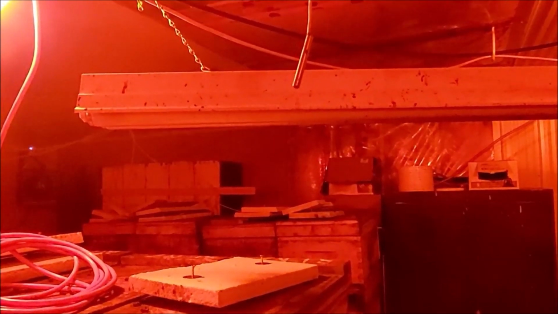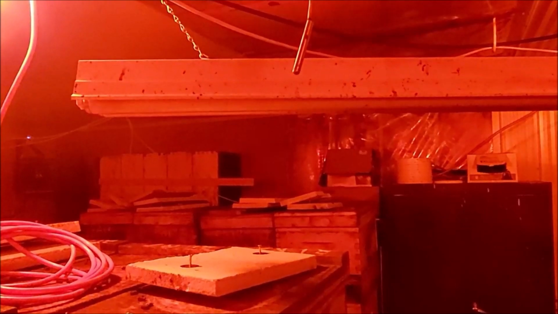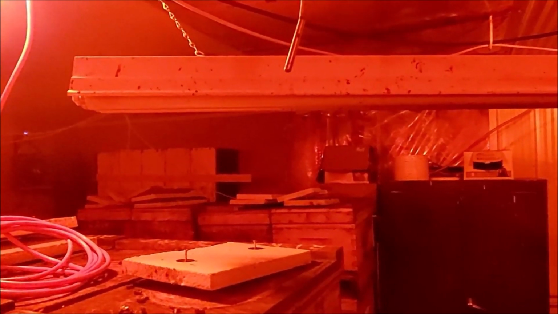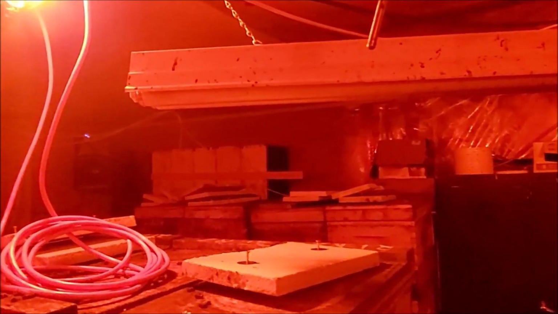So, regardless, the system's working the way it should, but it did get a little cool in here because of the wind blowing through. And just a note about getting cool in here. Cool is better than warm.